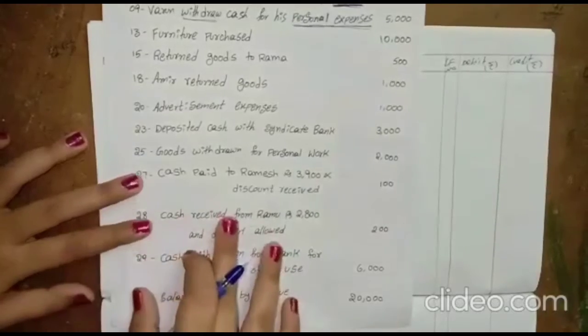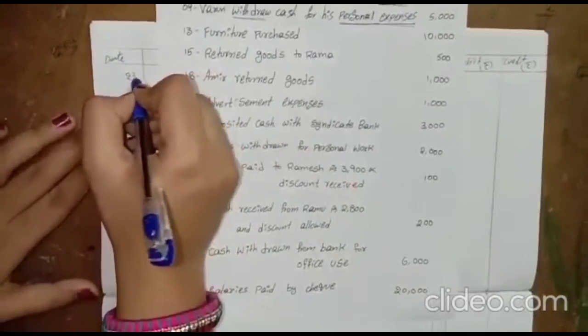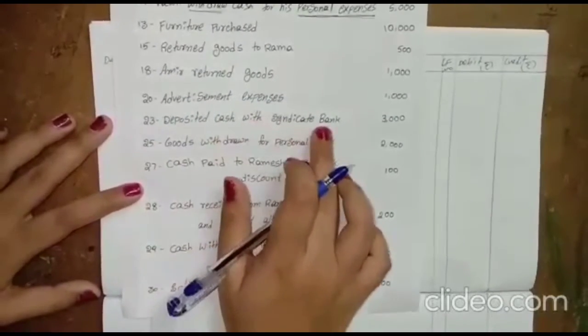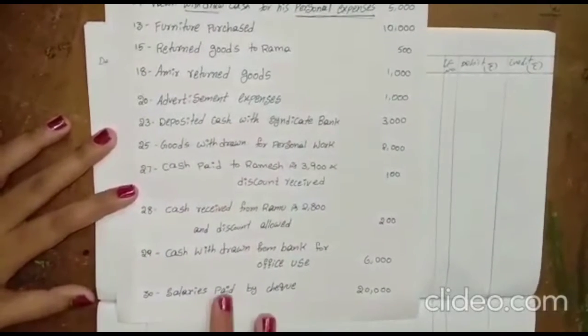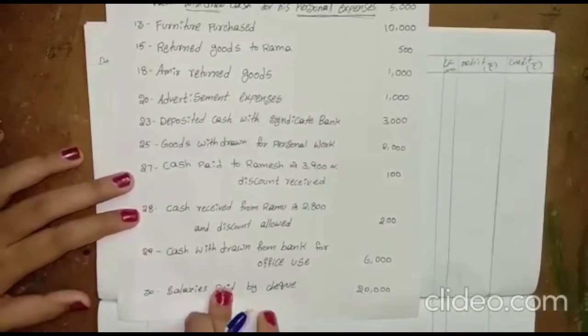Our next transaction was held on 23rd. Deposited cash with Syndicate Bank. We have deposited the cash, so the cash is going away from the business.